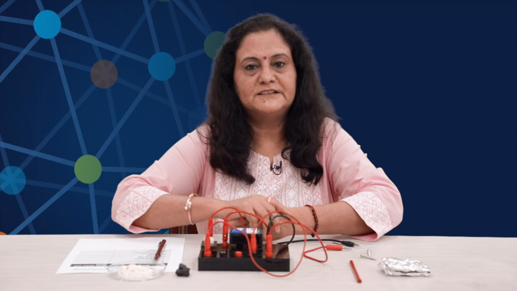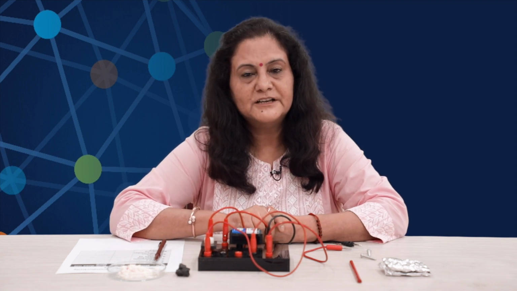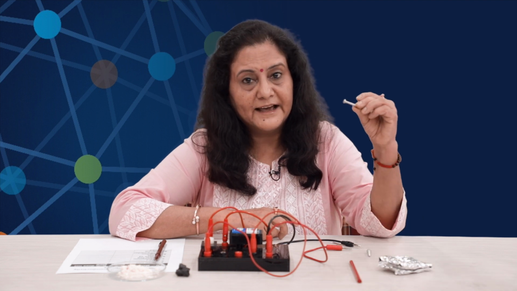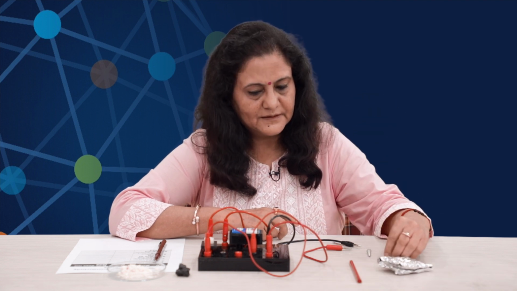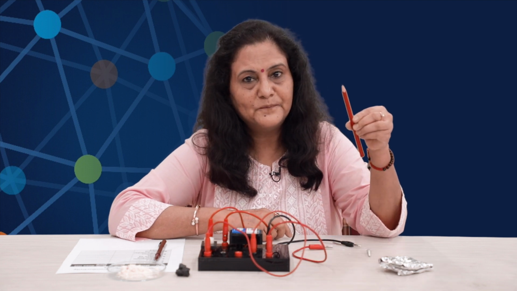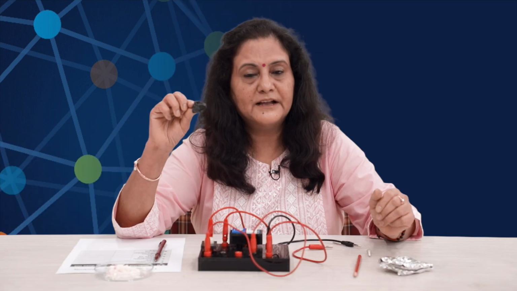Now, as a facilitator, you have to conclude that the materials which could conduct electricity are aluminium foil, an iron nail, and the lead of the pencil. And the materials which could not conduct electricity were the sulfur powder and a piece of coal.